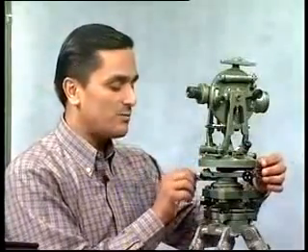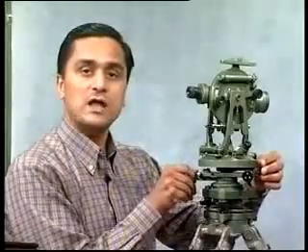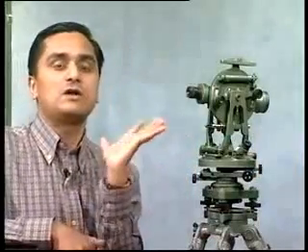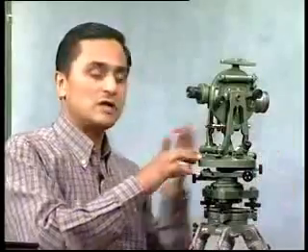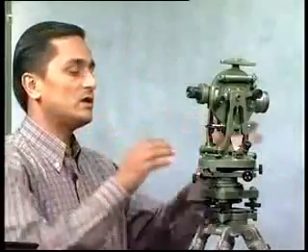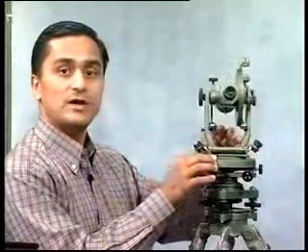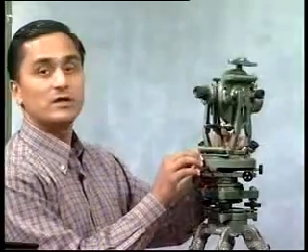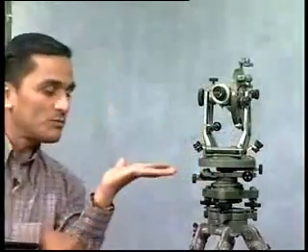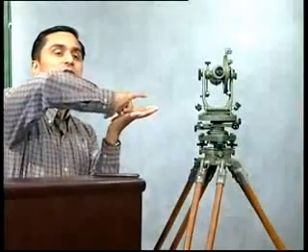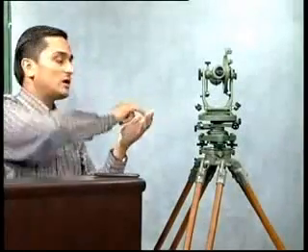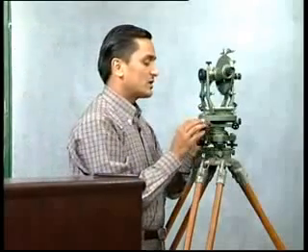Well, I clamp the lower one. Lower one clamped means it can't rotate. And the upper one, I unclamp. That means the upper one is free to rotate. Now in this case, if I rotate my instrument, it is still rotating, but the bottom plate is stationary. The only rotation is in the index arm or the vernier arm. Only this is rotating.